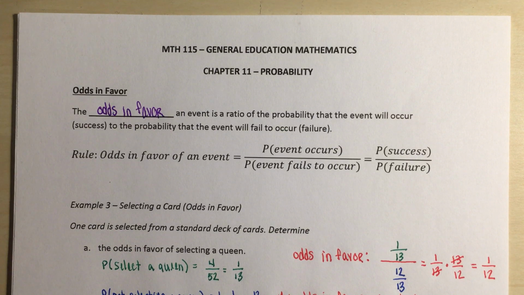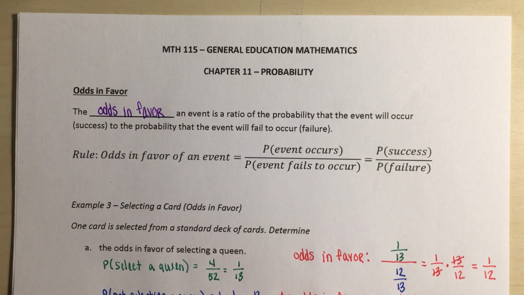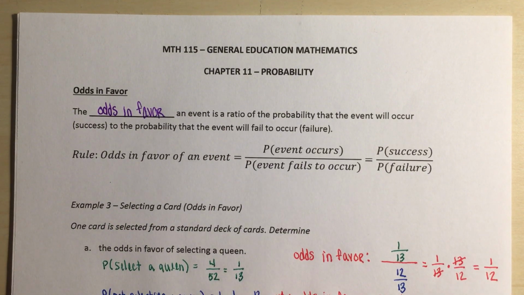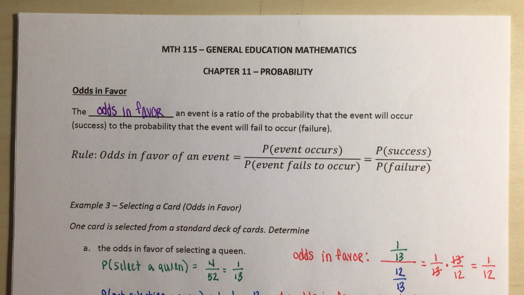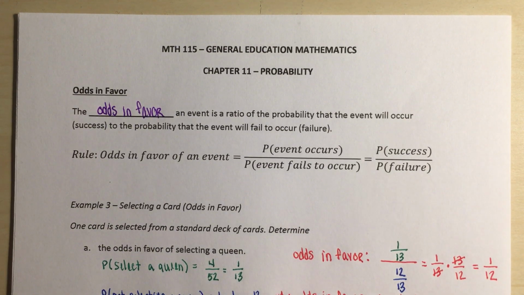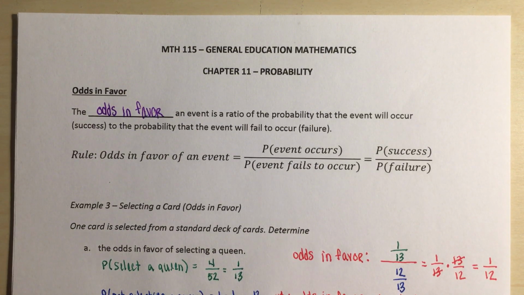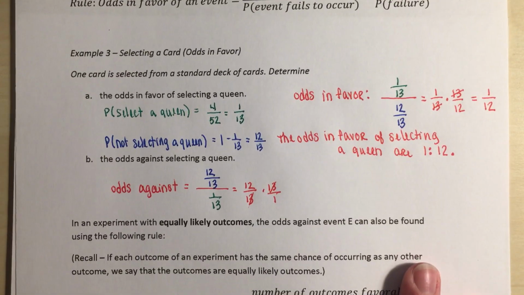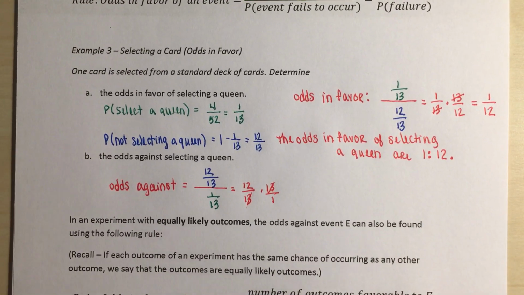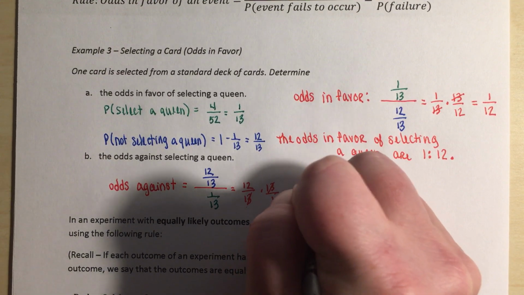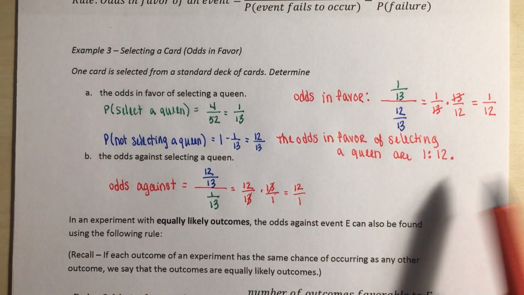Right. Our odds against, we have our same probability here. This time we're going back to what we did in our previous example, where our probability of failure goes up top. Our probability of success goes down below. Again, these 13s are going to cancel. You don't necessarily need to show that step as we're going through and working on this. So those 13s are going to cancel, and we are left with 12 over 1. Basically, our odds are just flipped.